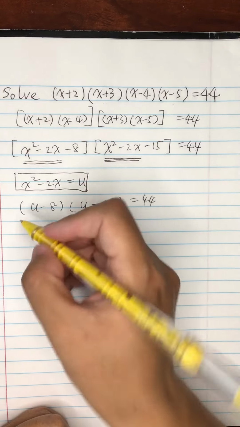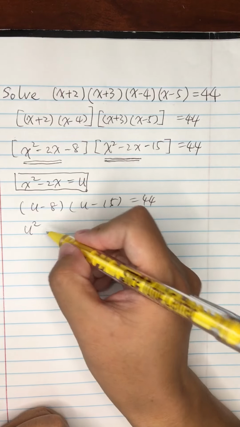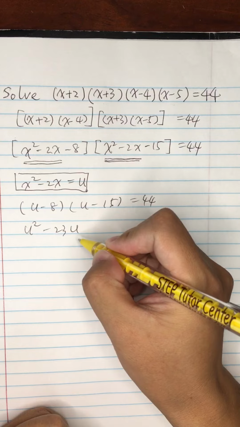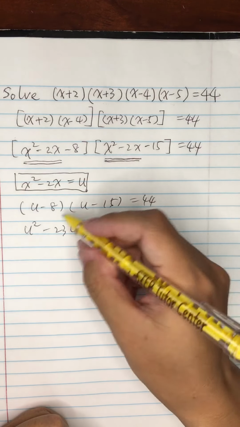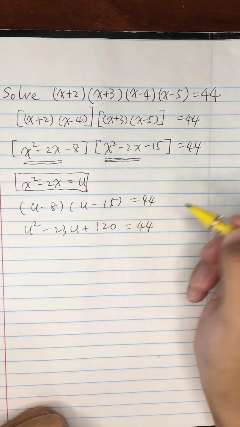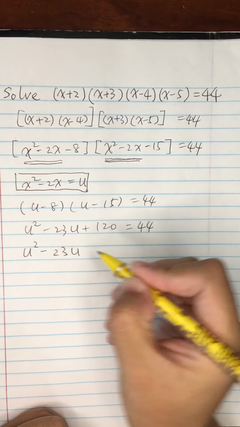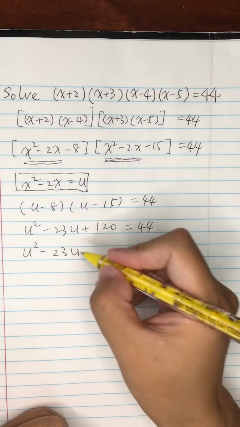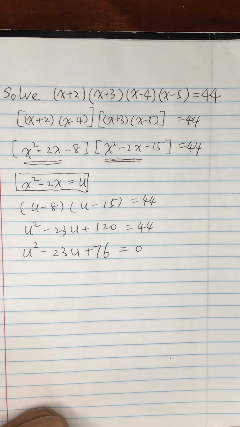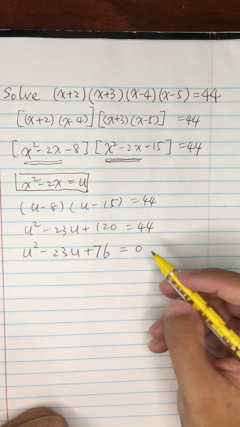And then I can expand the left hand side, and I get u squared subtract 23u, and then plus 120, and then equals 44, right? So u squared subtract 23u plus 76 equals 0. Now I can solve for u as a second order polynomial, right?